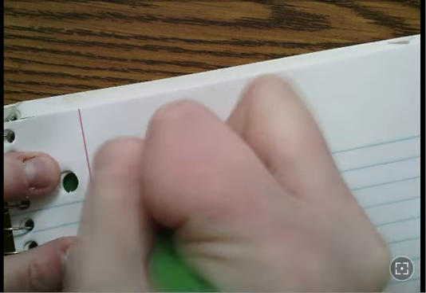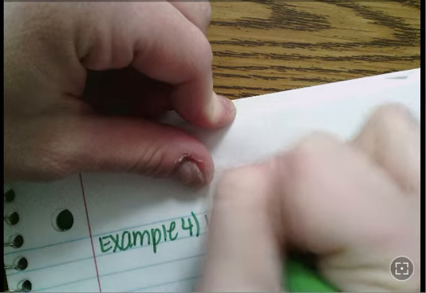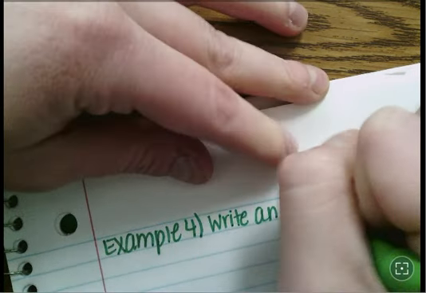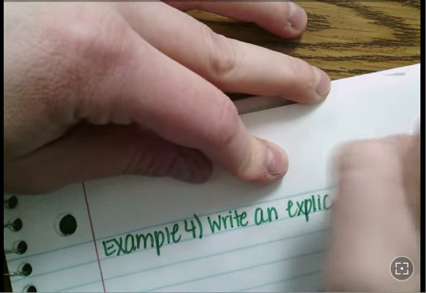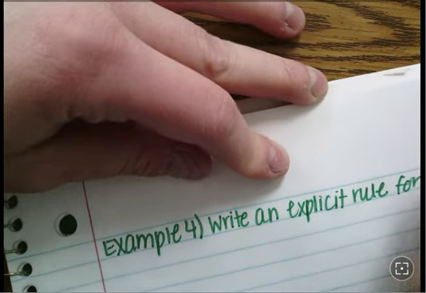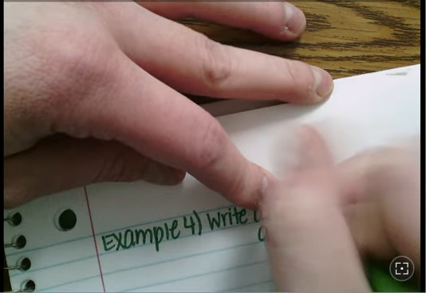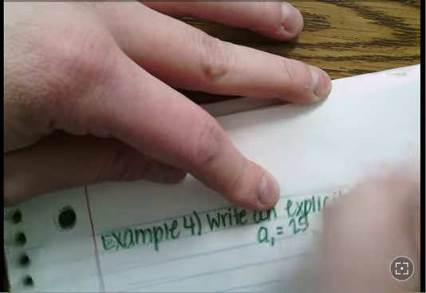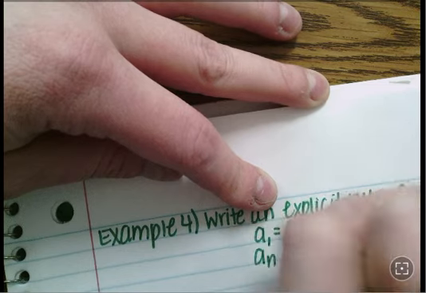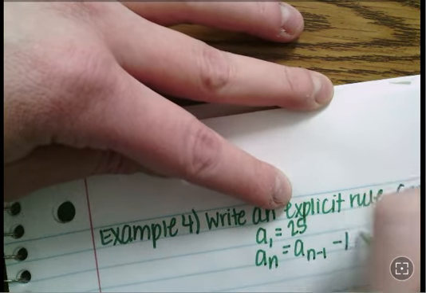Example 4. In example 4, we are going to write an explicit rule for, and I tell you a sub 1 equals 25 and a sub n equals a sub n minus 1 minus 10.